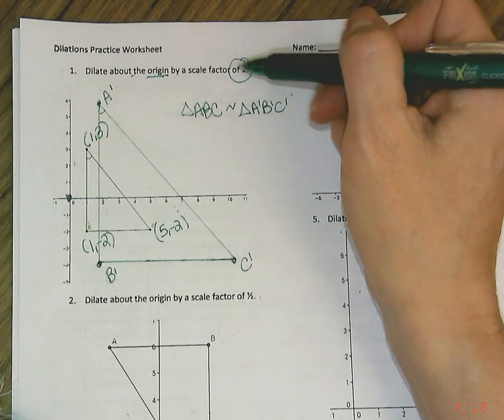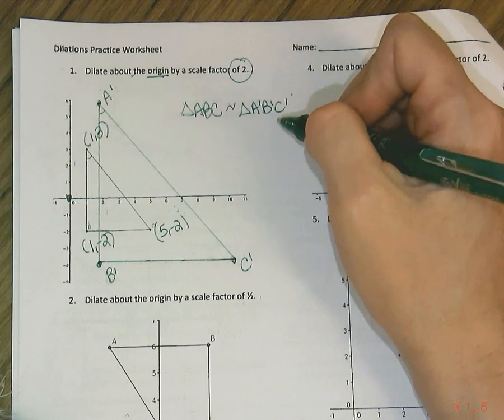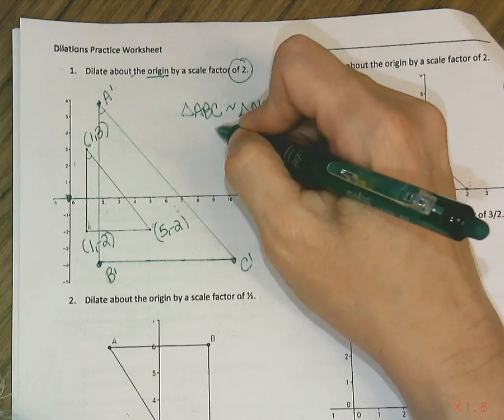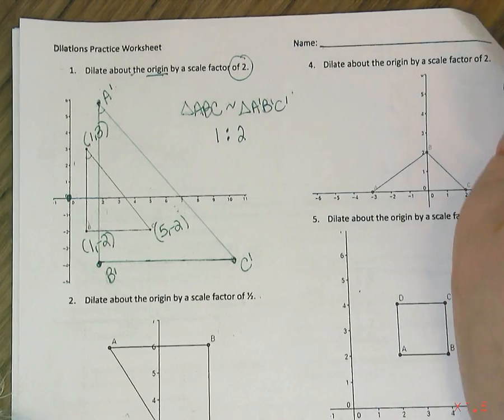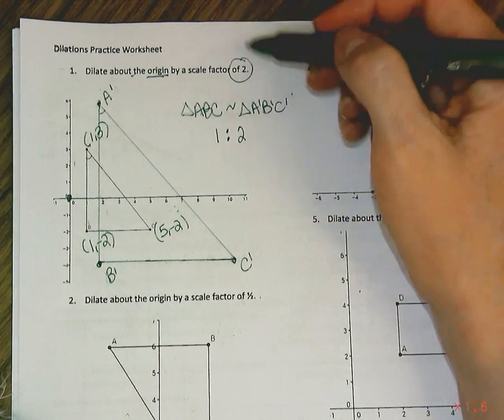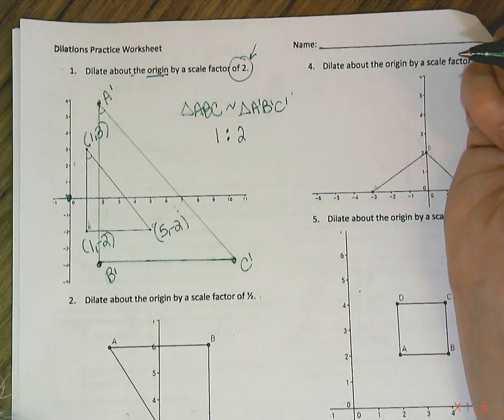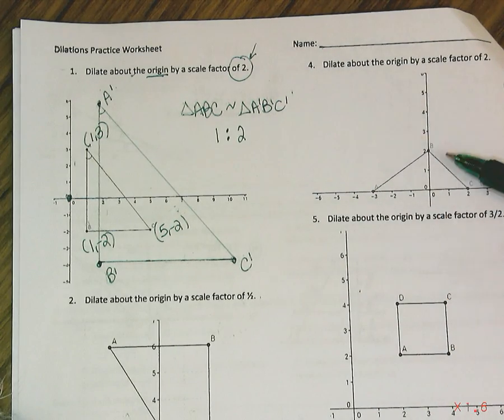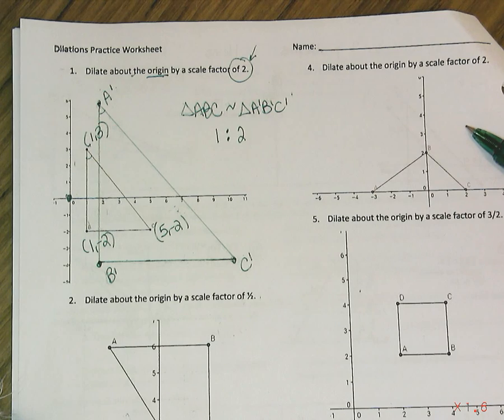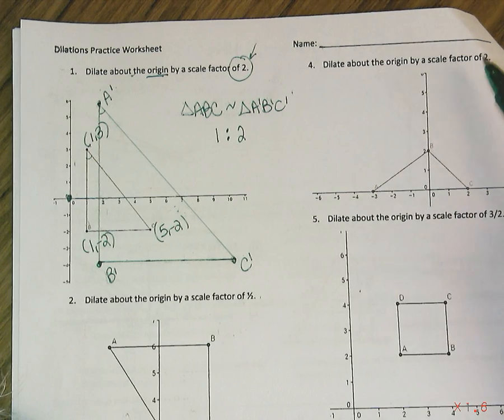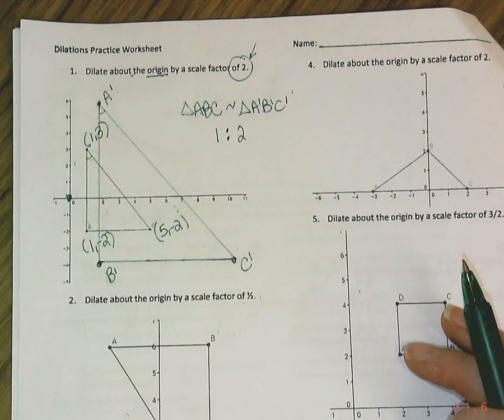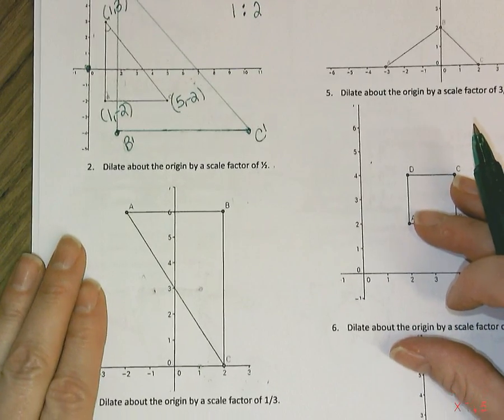If we wanted to write the ratio of ABC to A prime, B prime, C prime, I could write it as a 1:2 ratio. And again, a scale factor of 2. I will leave the problem next to it, problem number 4, for you to do on your own because it's a very similar situation. Problem number 2 is slightly different.